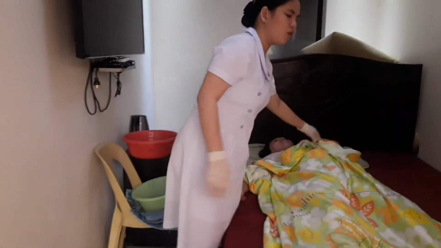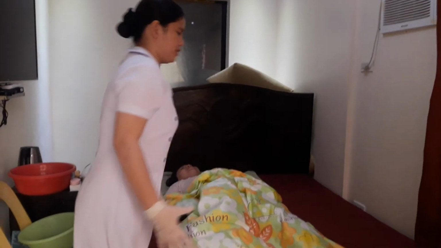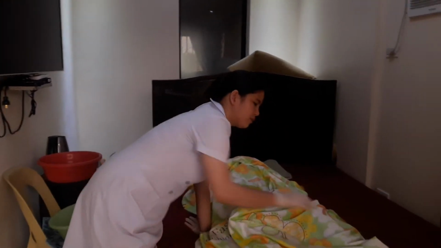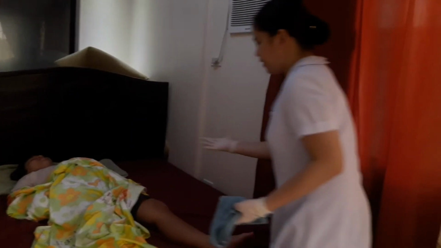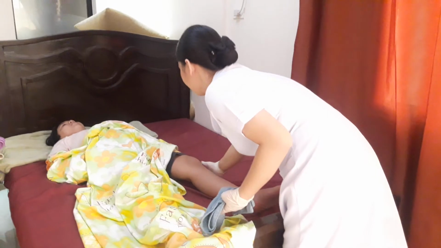So we will expose the farther thigh first, just like what we did in the arm. Now we will wash. We will flex the knee of the patient.